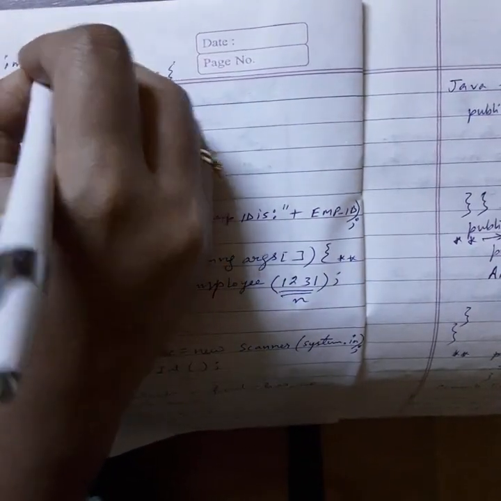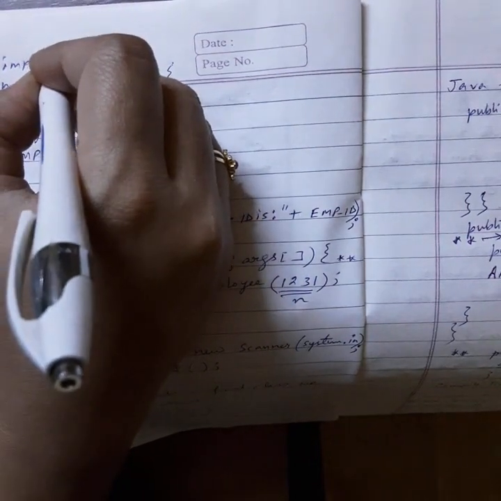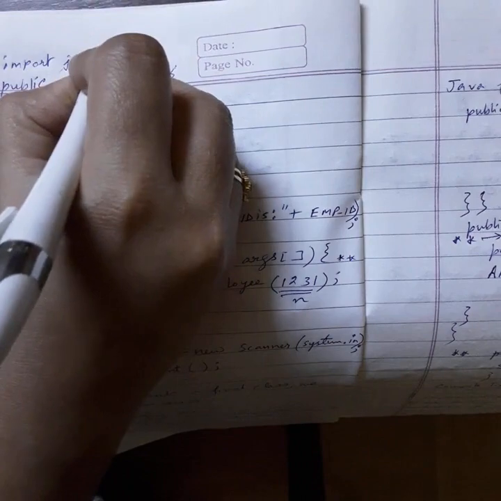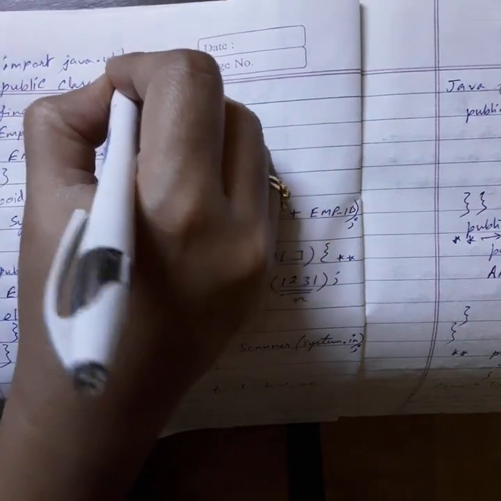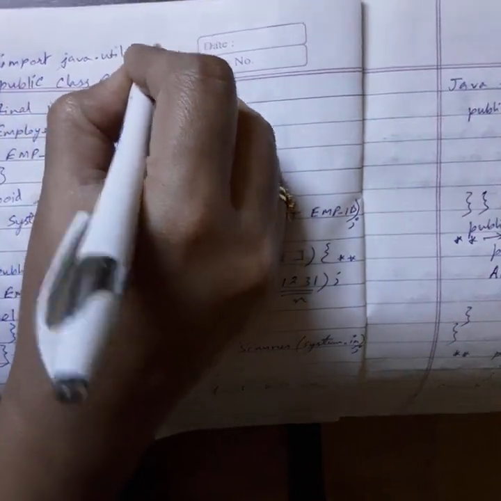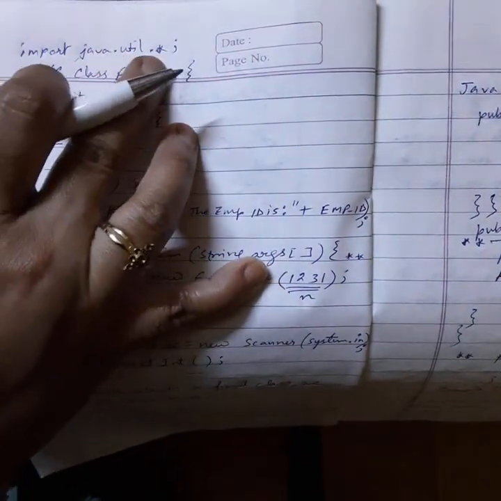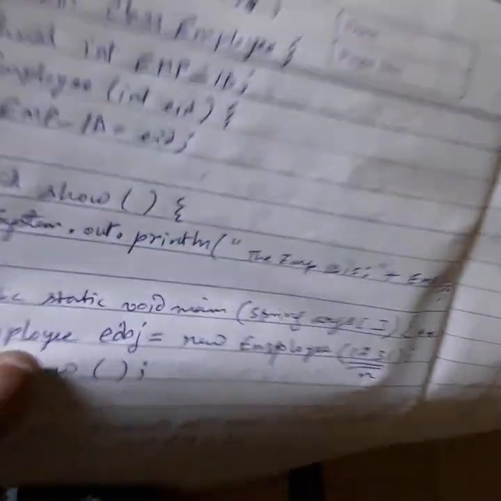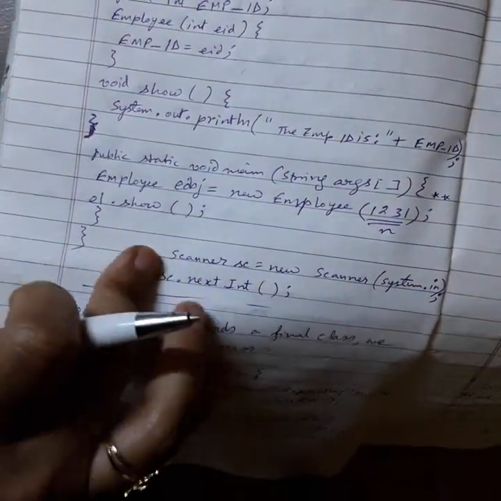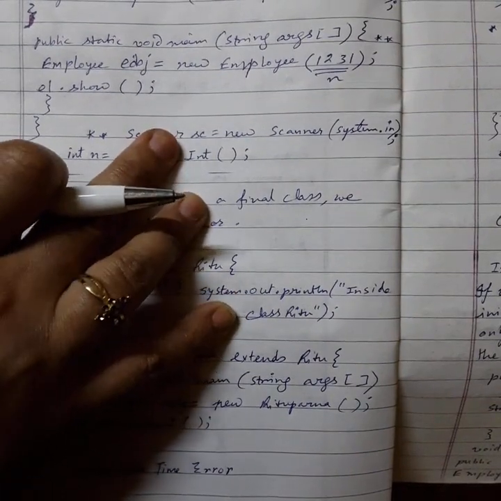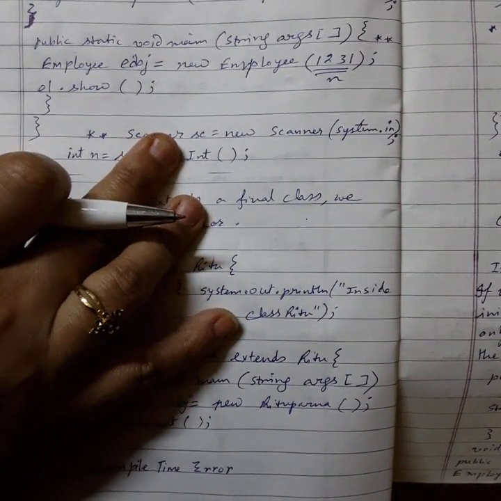I have introduced you to scanner class and util package in my star patterns. So it's the same statement to import the java.util package where this class, scanner class, is there. So in order to be able to use this class, I imported the package.